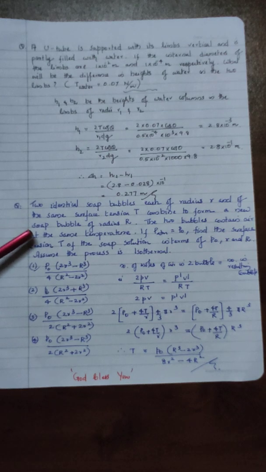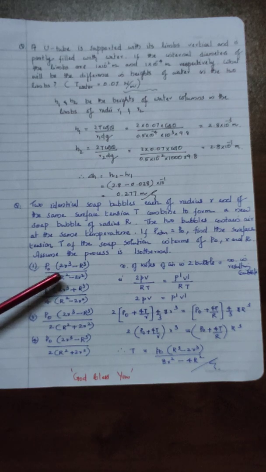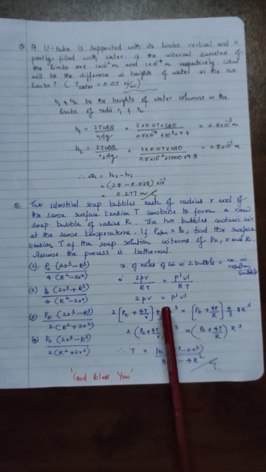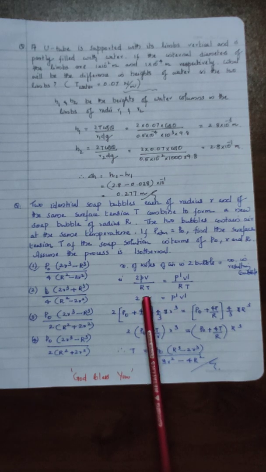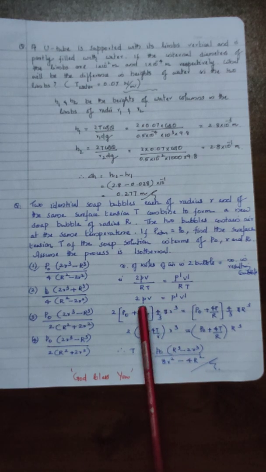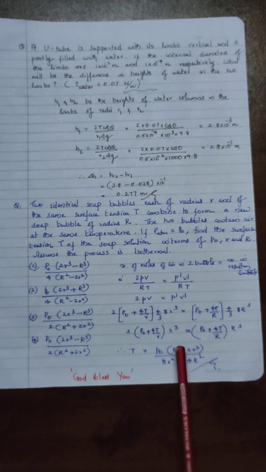Two identical soap bubbles, each of radius r and of the same surface tension T, combine to form a new soap bubble of radius capital R. The two bubbles contain air at the same temperature. Then find the surface tension T of the soap solution in terms of atmospheric pressure and radius, and we have to assume an isothermal process. So we can easily write the concept that PV is a constant. So we can write 2 into PV is equal to P dash V dash, where the pressure is atmospheric pressure plus the excess pressure, into the volume. So everything becomes easy. Students, it's a very important concept.